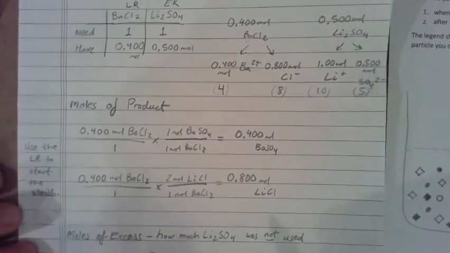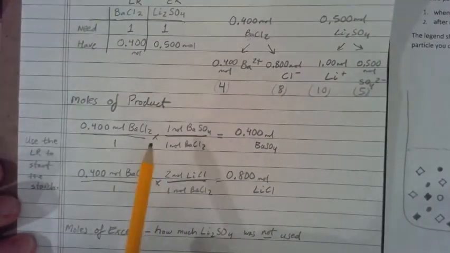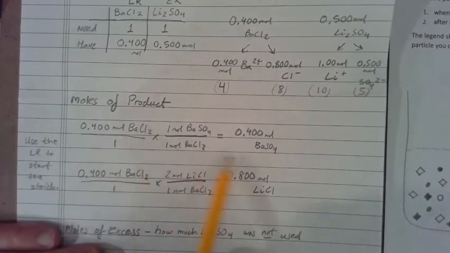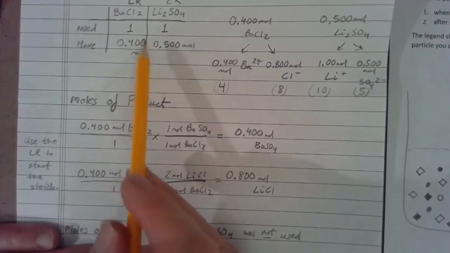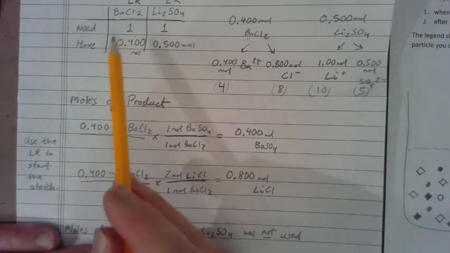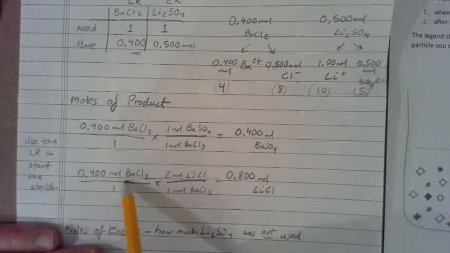So now we're going to see what happens after the reaction. The first thing we're going to do is calculate the moles of product, right? So we're going to use the limiting reactant. Remember, we can only make as much product as our limiting reactant will allow. So for both products, we're going to start with the limiting reactant.